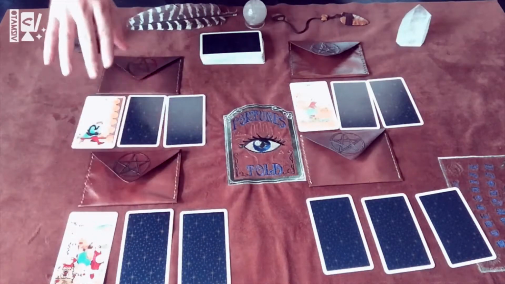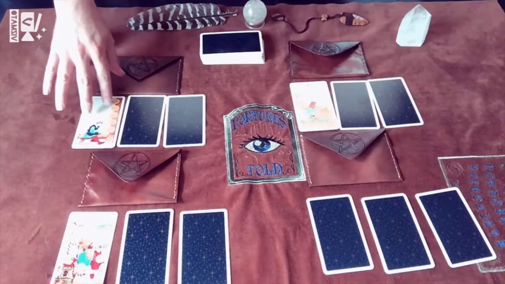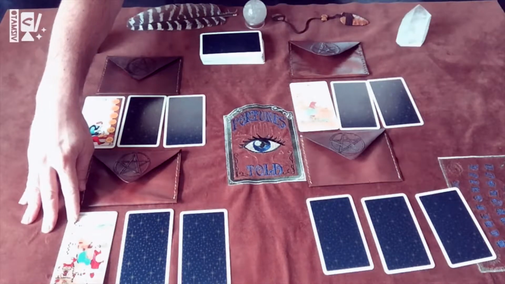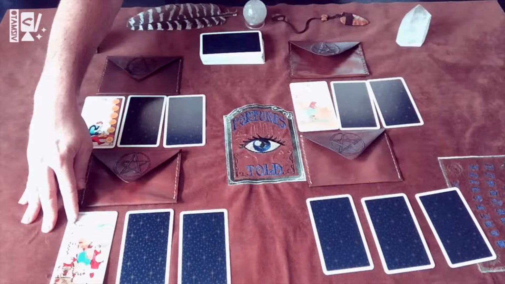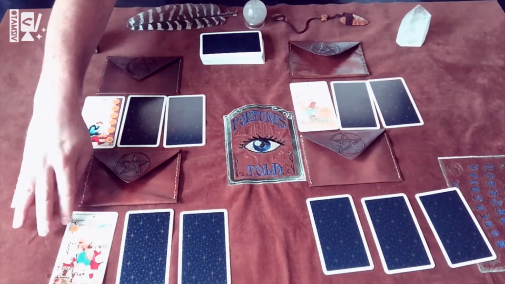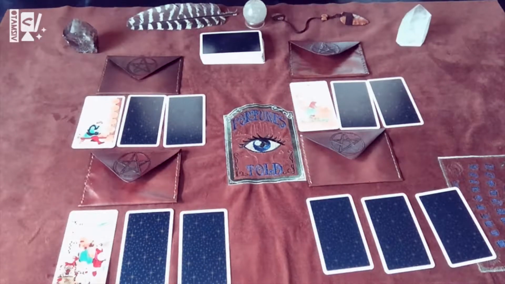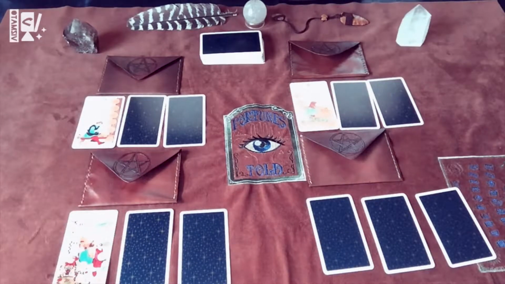So while up here in this envelope we see a positive work environment, in this card is the Ten of Pentacles. Very, very good financial card to get. So whether this option has to do with home life or has to do with job, in any event, it is definitely financially rewarding. So that's something to keep in mind.